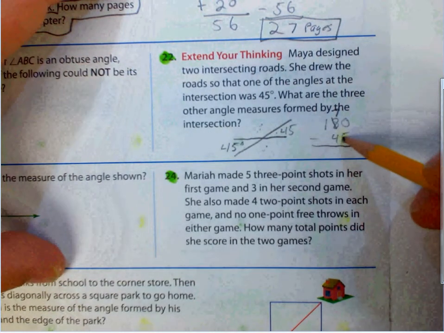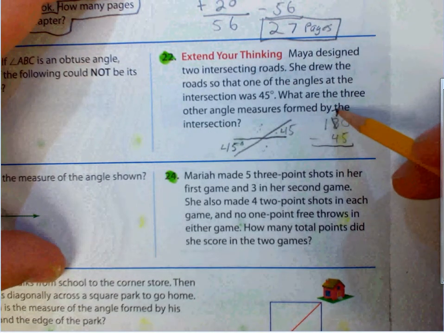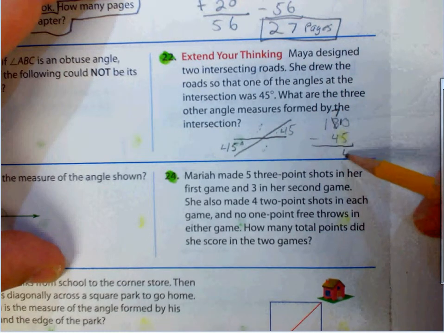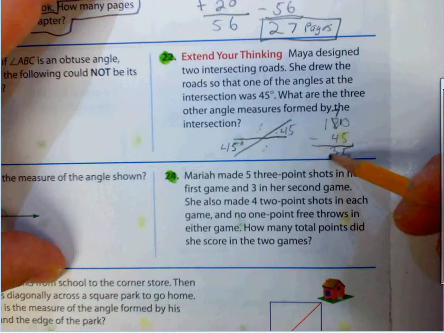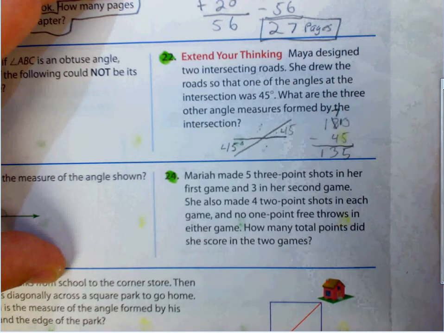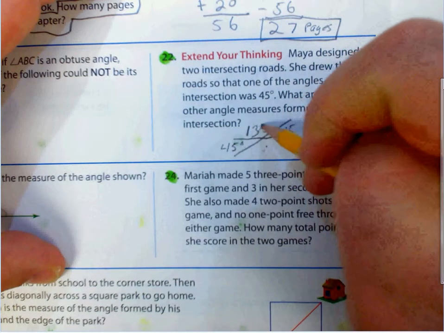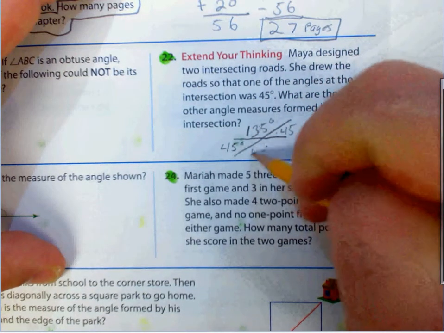I cannot take 5 away from 0, so I have to regroup. That's going to become a 7, and this will be a 10. And 5 from 10 is 5. 4 from 7 is 3. And 0 from 1 is 1. So this angle right here is going to be 135 degrees. And the opposite angle is going to be 135 degrees also.